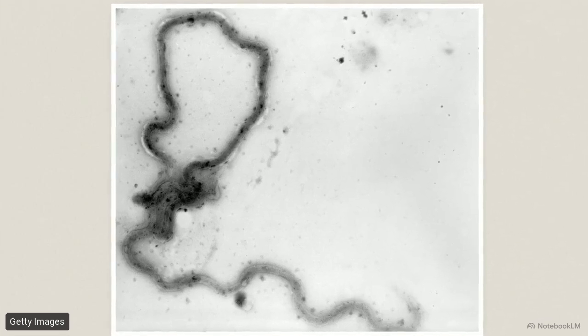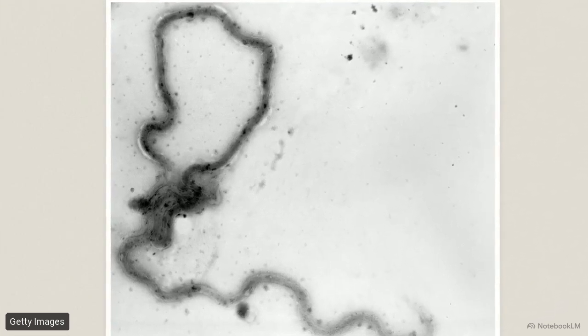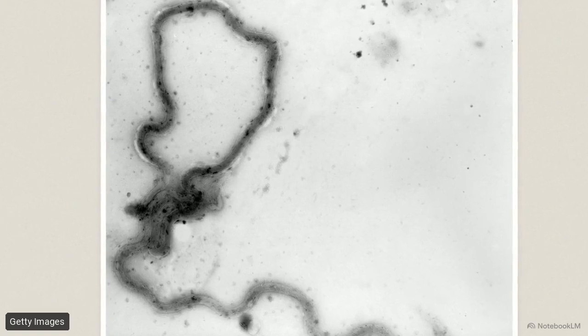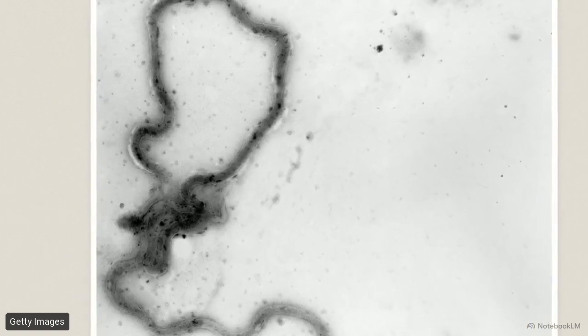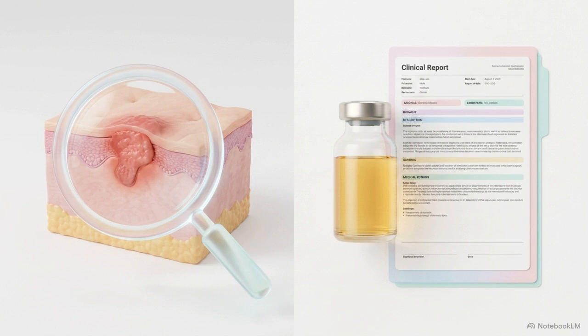Look at this image. This is a microscopic view of Treponema pallidum. It's a thin, spiral, gram-negative spirochete, the sole causative agent of syphilis. You cannot culture this organism in standard laboratory media. That rigid biological constraint forces clinicians to rely entirely on direct clinical signs and serological testing to track its presence.